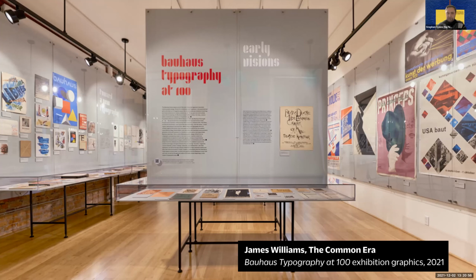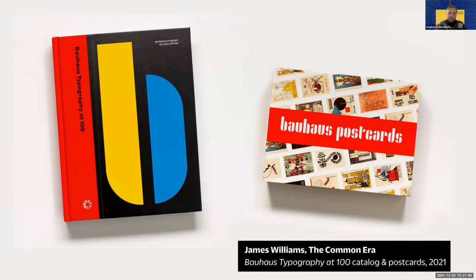So here's a little look in at the gallery. And for the large B on the cover of the catalog for the Bauhaus postcards, it really does the job beautifully at representing this whole idea of modular type that the Bauhaus experiments promoted.